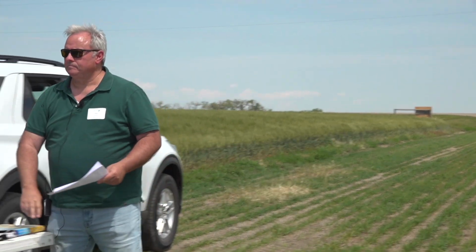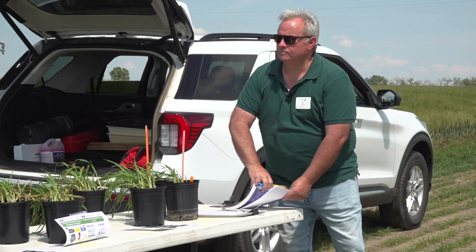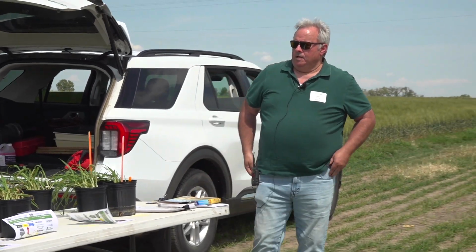Is it a danger for barley or durum or most of spring wheat? Yeah, so hosts of stripe rust.